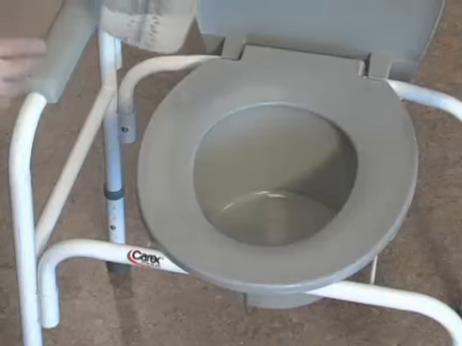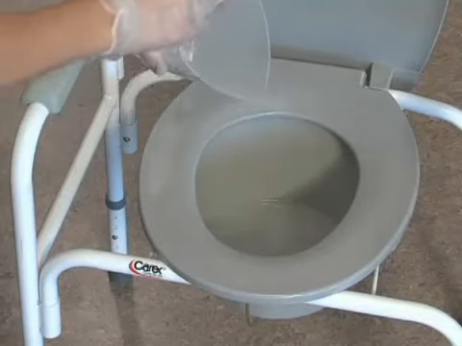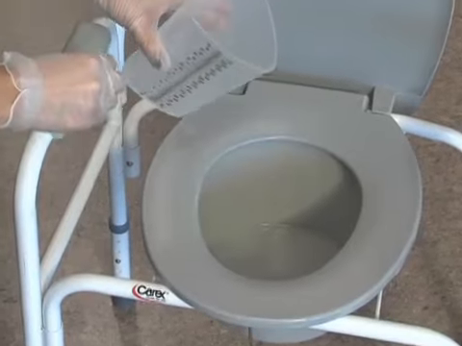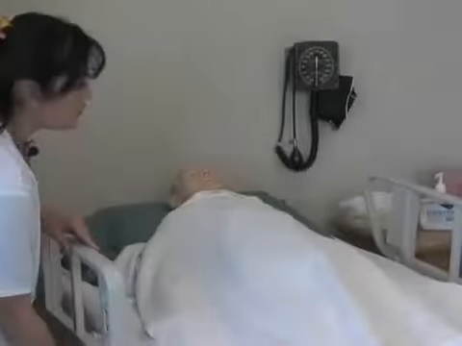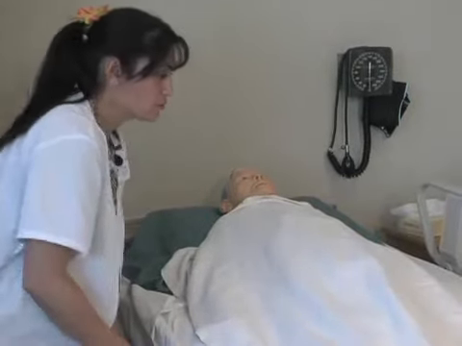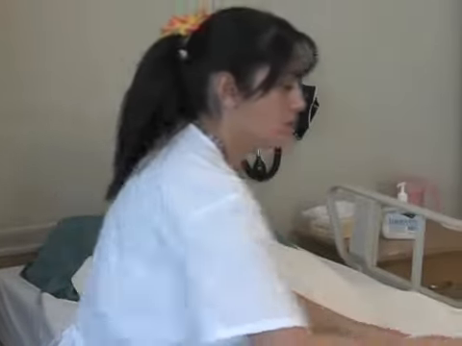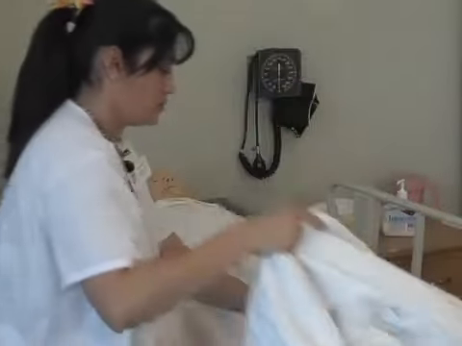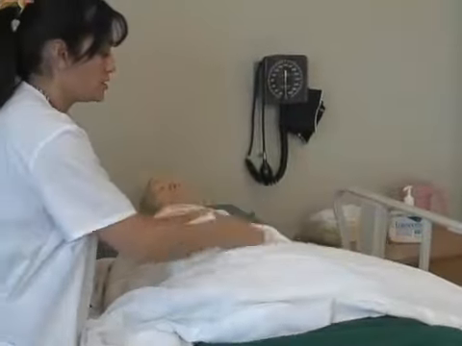So dispose of the contents in a toilet. You're going to wash the graduate, disinfect, and put it away according to facility protocol. For my ending procedures, I'm going to make sure that I cover my patient back. Make sure my patient is comfortable.